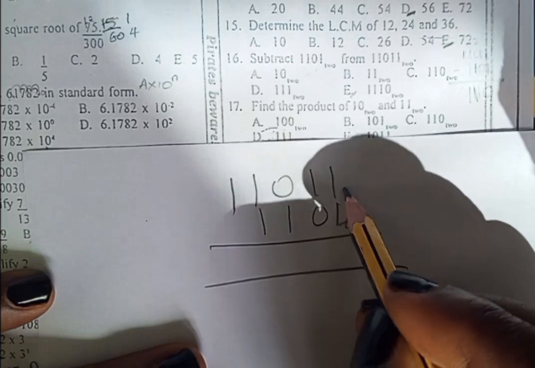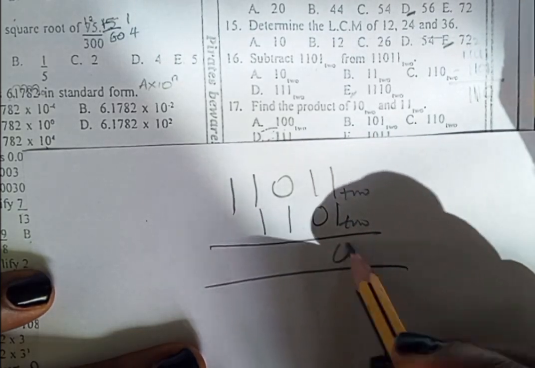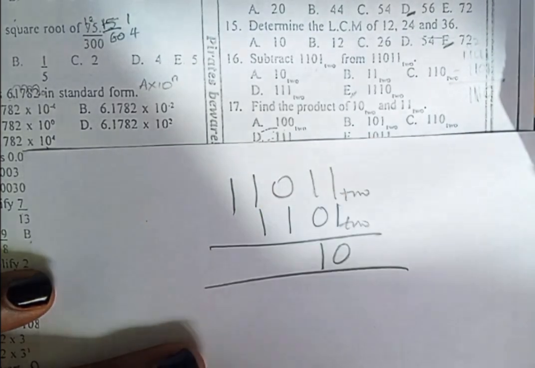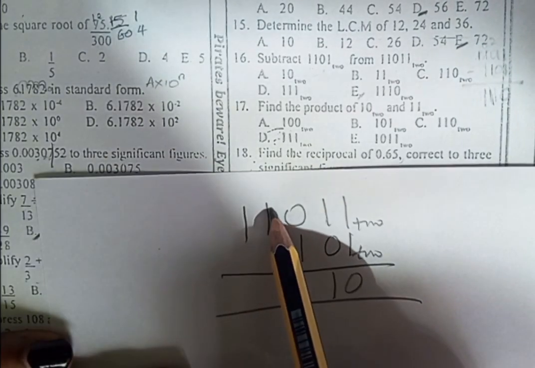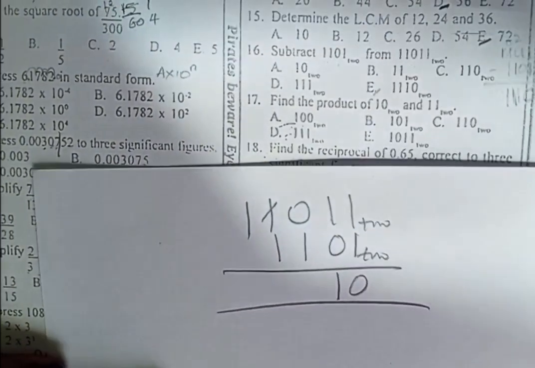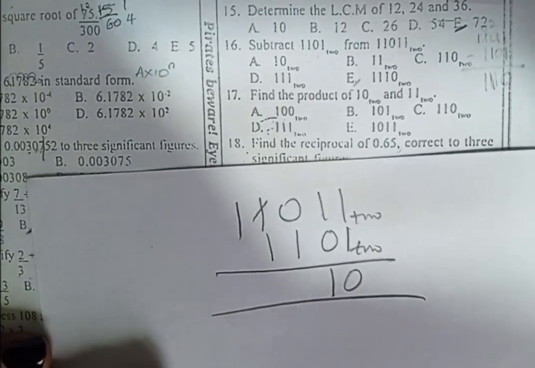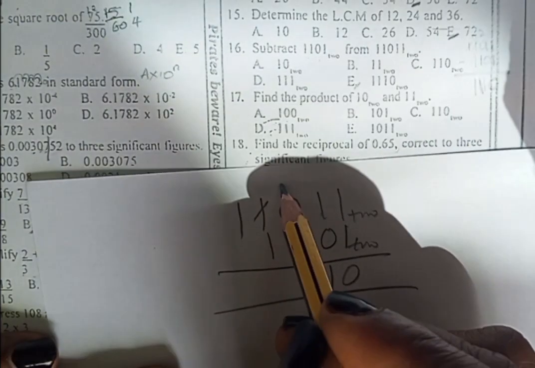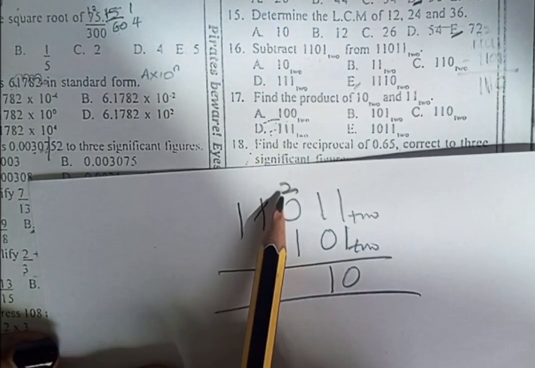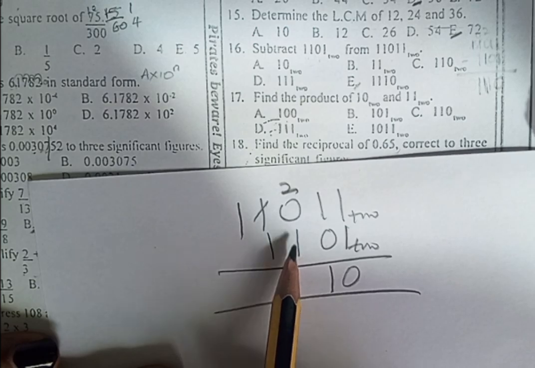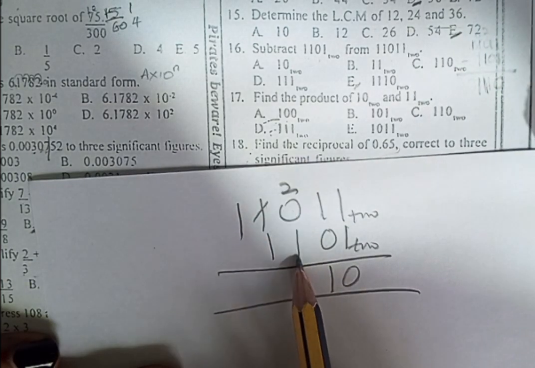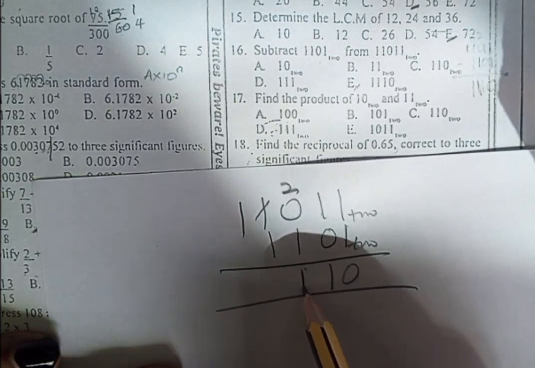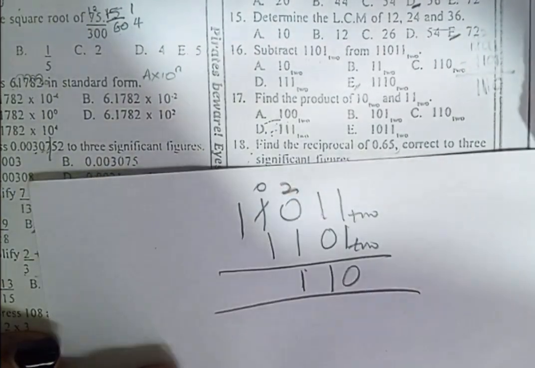This is base 2. So we have 1 minus 1 is 0. 1 minus 0, that's 1. That's fine. But 0 minus 1 is not possible. So I will come to the next available place and get 1 from there. But the 1 I am taking from there is the base 2 I am bringing up here. That's 2. So 2 minus 1 will give us 1. Then here I've already taken this 1, so remaining 0.